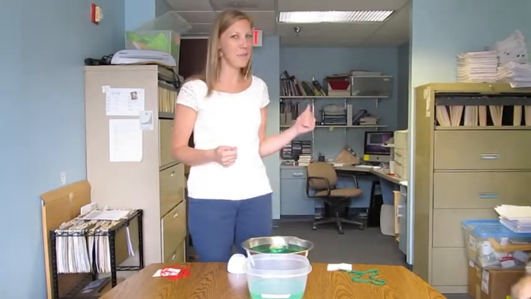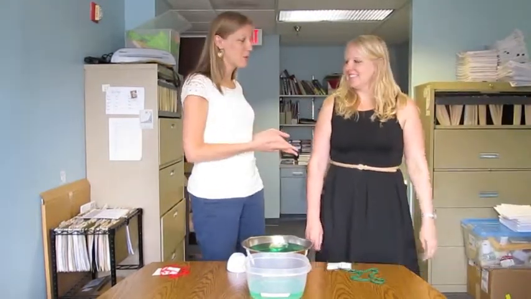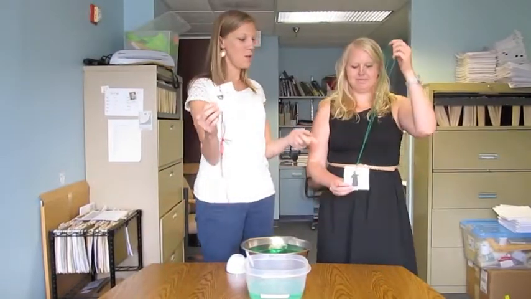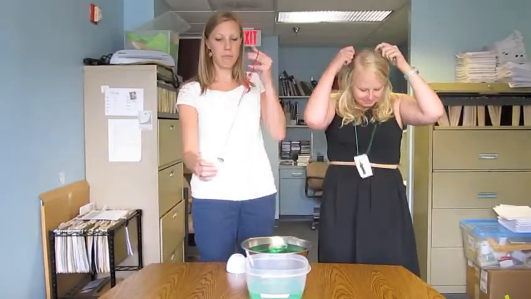Now in a classroom setting, you would have two of your students come up and volunteer to play these two parts. But since I'm not in a classroom, I'm just going to have Lauren come and help me out in the demonstration. So I'll be the birth rate, and Lauren is going to be the death rate. So I'm going to be the stork, and Lauren will be the Grim Reaper.